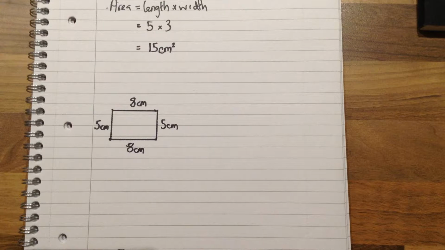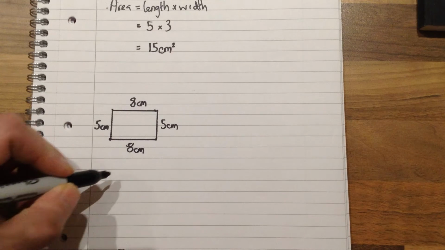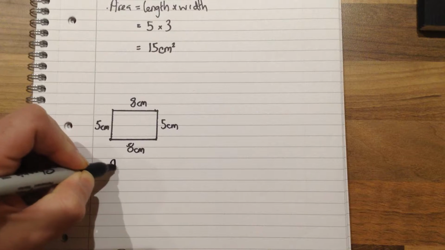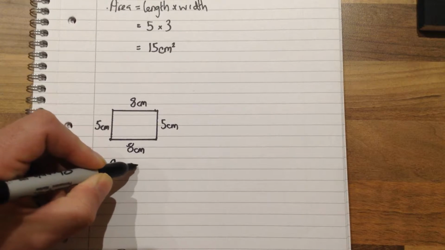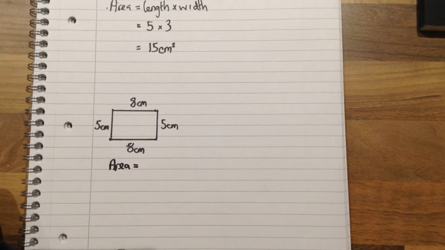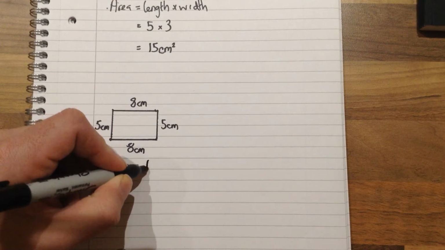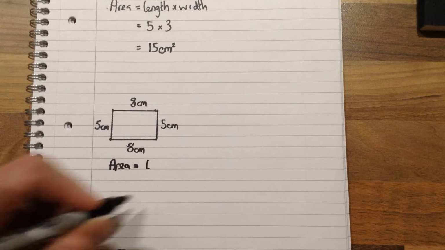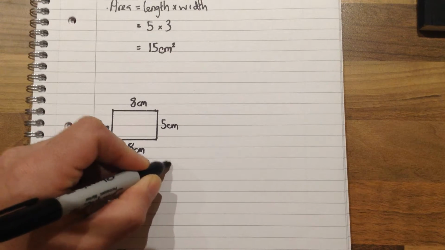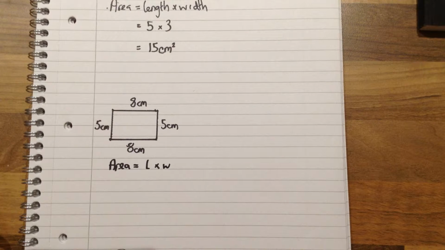As I said before, we write the area formula every single time. But to speed the process up slightly, if you want, instead of having to put the word length, you can just put L. And for width, we're obviously going to use W. So L times W. I would expect to see this written at the start of every question, so I can see which formula you are using to make sure you're using the correct one as well.